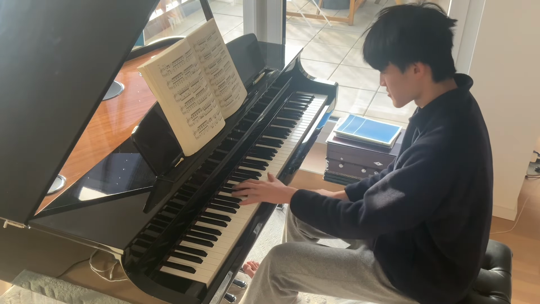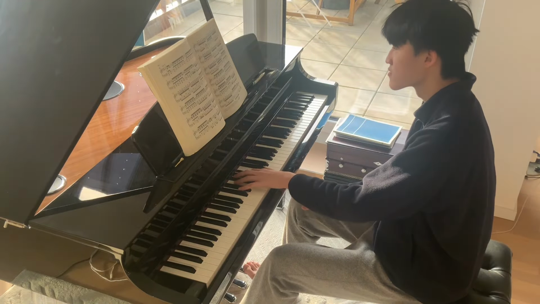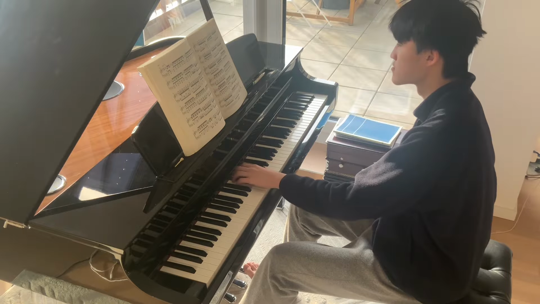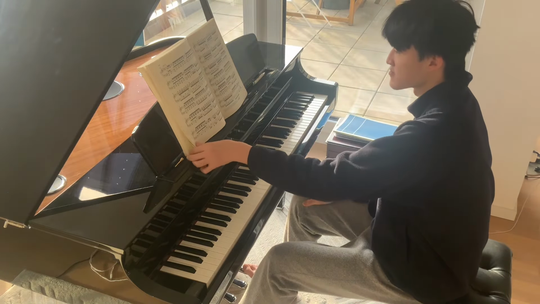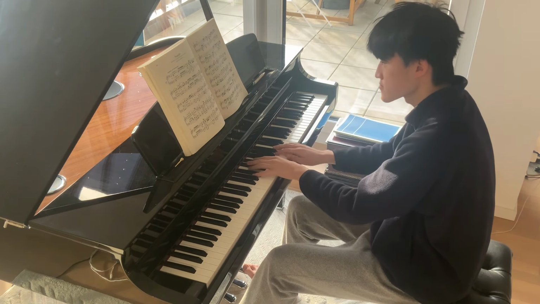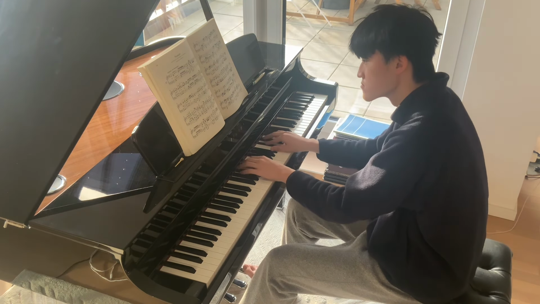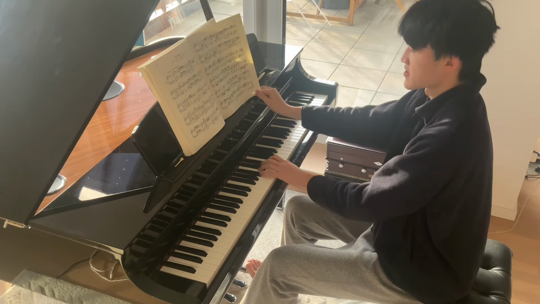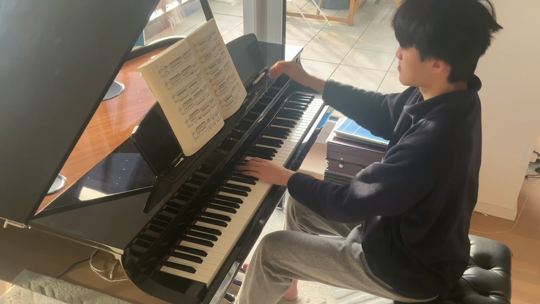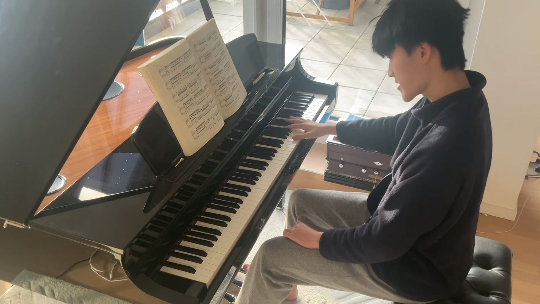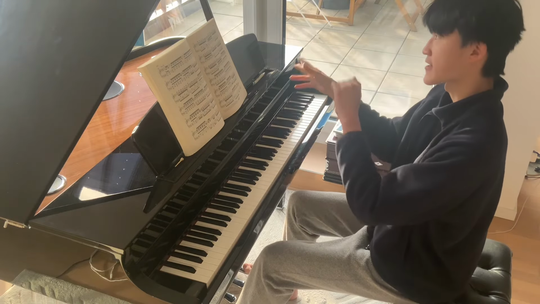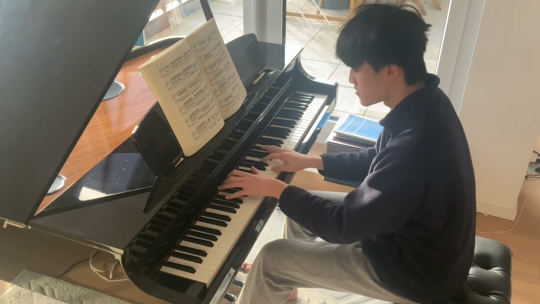And then the theme remains. Now that's the material from the right hand counterpoint in the first part, and if you notice that expressive part is now transferred to the right hand. Not exactly, but it's there.